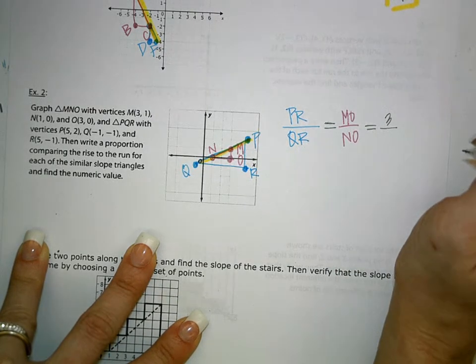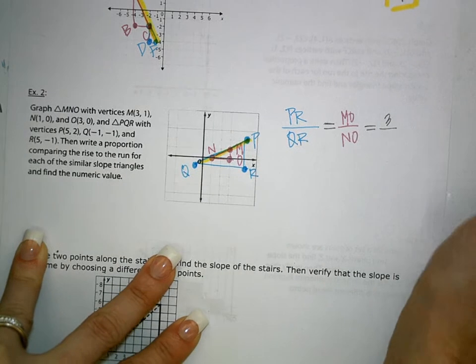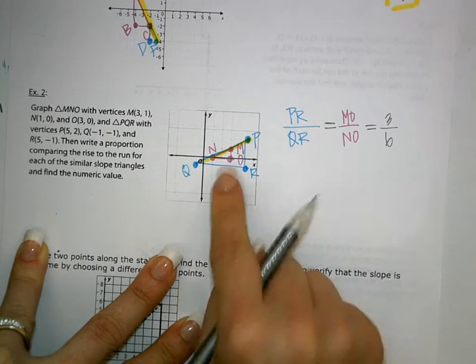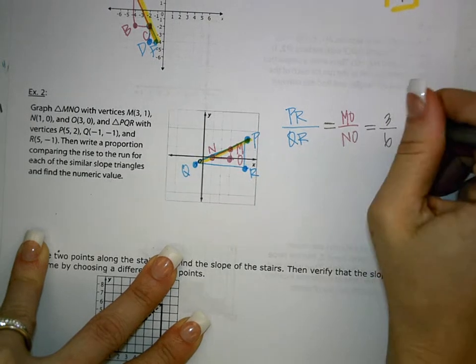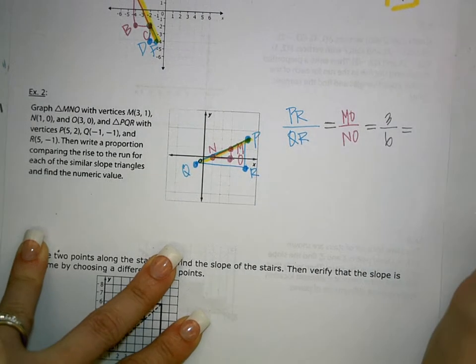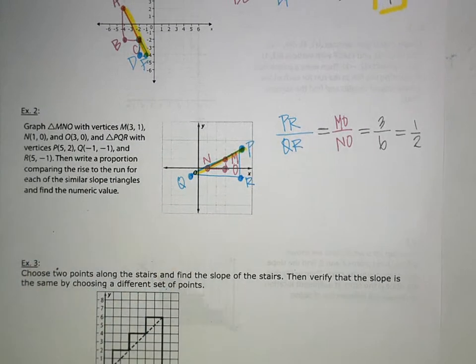Over, and how far do you have to go over? And that's why we have the grids. 5. Should be counting 6. Okay, I apologize that these grids are kind of light. I didn't realize the copies were going to come out that light. And then what does that reduce to be? 3 over 6. 1 over 2. So the slope of both of those triangles is 1 over 2.